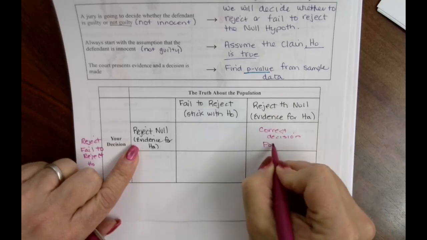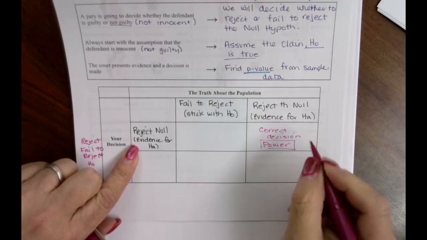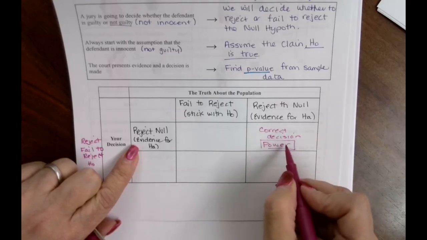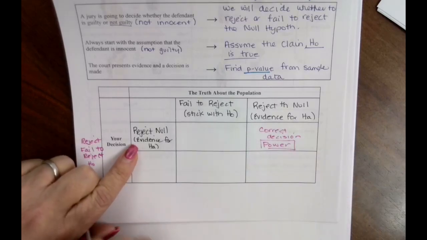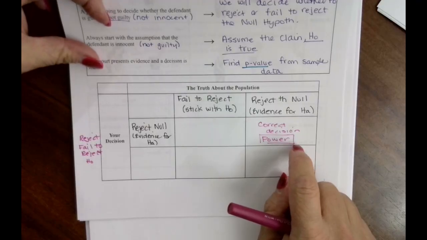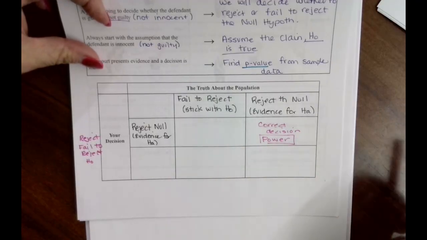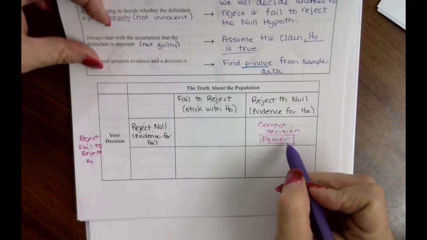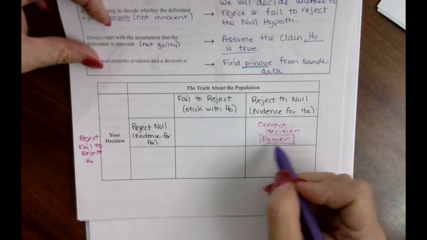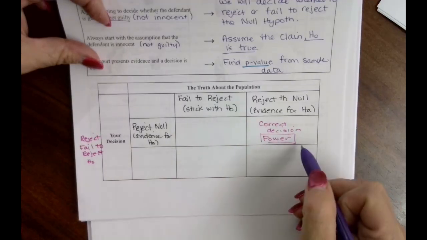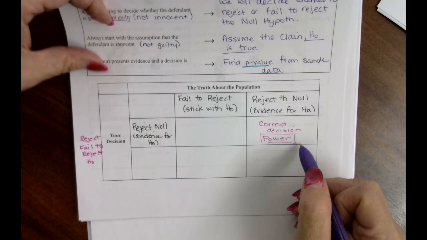And we're going to call this power. It's what we're looking for here because we assume that the null is wrong, and this is why we ran the test. You're not going to run a test usually if a company says something. So if we think about our example yesterday where we had 80%, you probably wouldn't run this test if you just believed it, right? So if we reject the null, so we have evidence for the alternative, this is the correct decision.